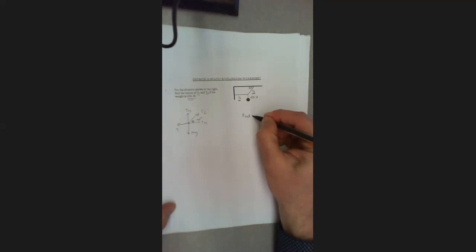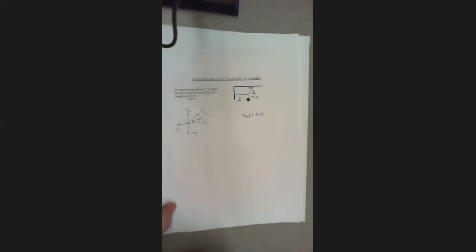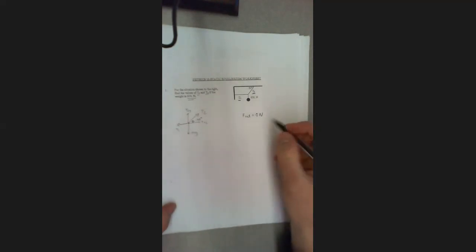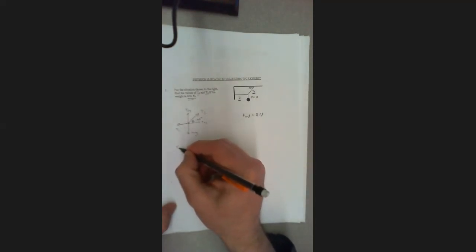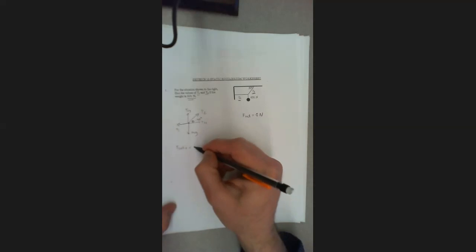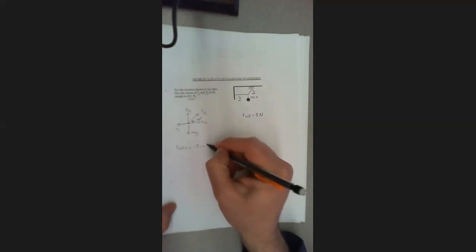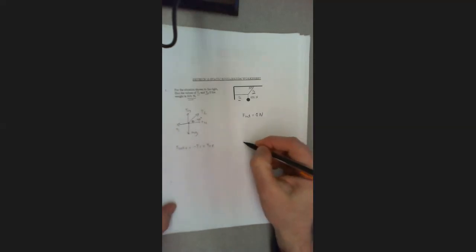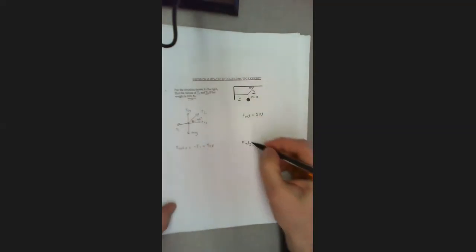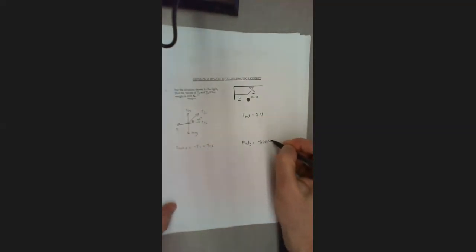F net equals 0 newtons for our static equilibrium. So clearly you can see we have X and Y. So we'll begin with a net force statement for the X. F net X would equal T1, and it's to the left, so negative T1 plus T2x. F net Y would equal negative mg, which of course is weight, so negative 600 newtons plus T2y.